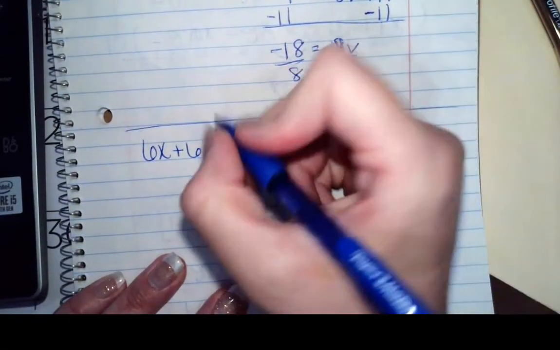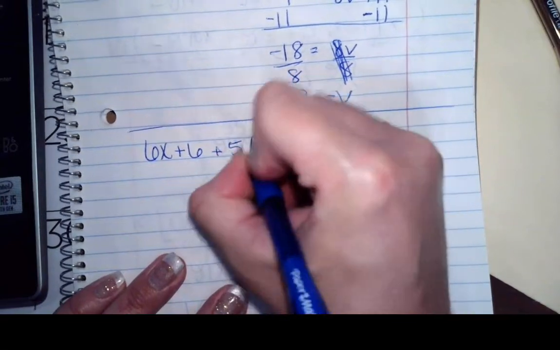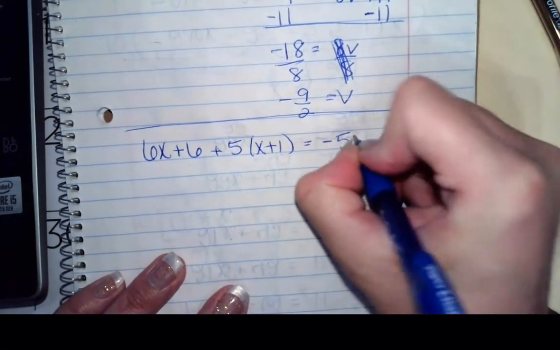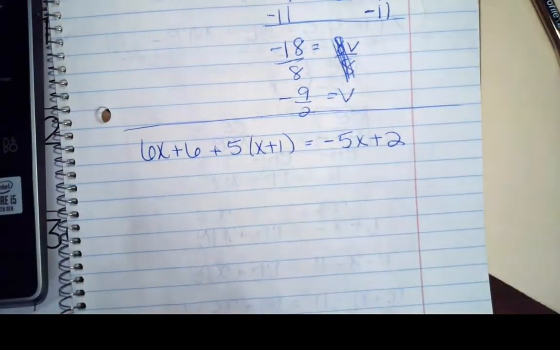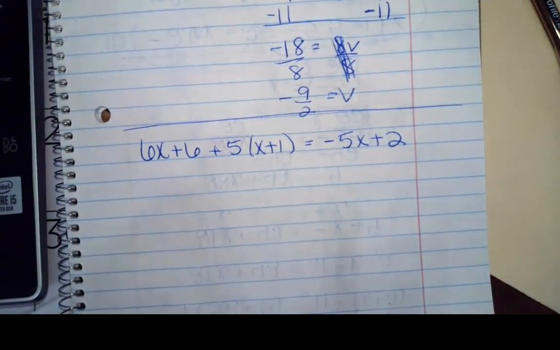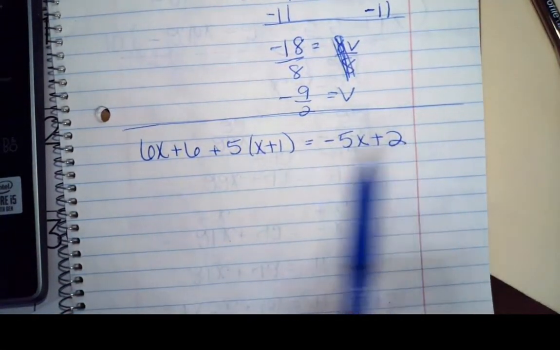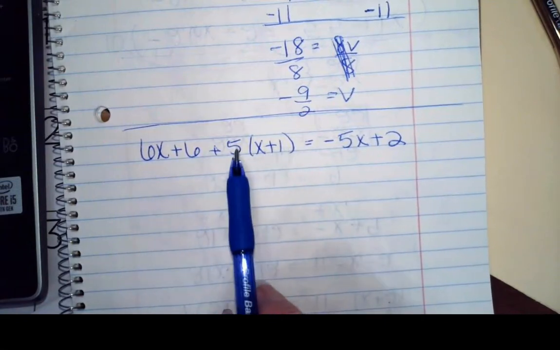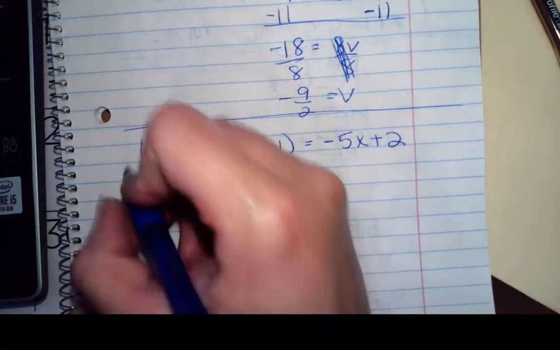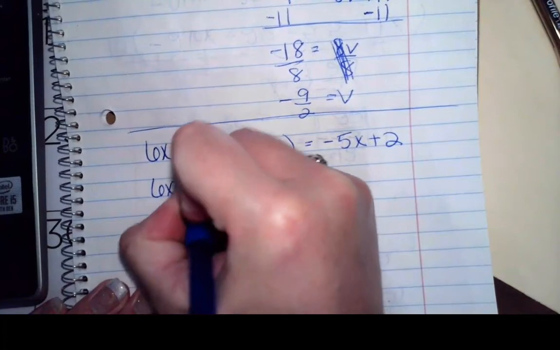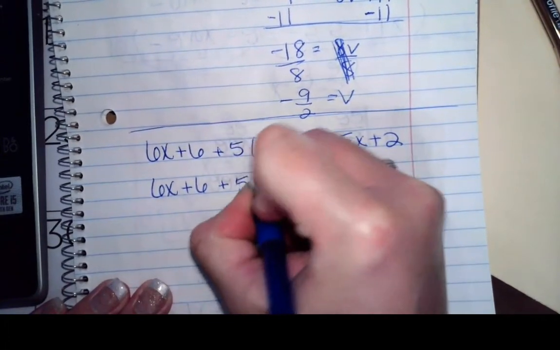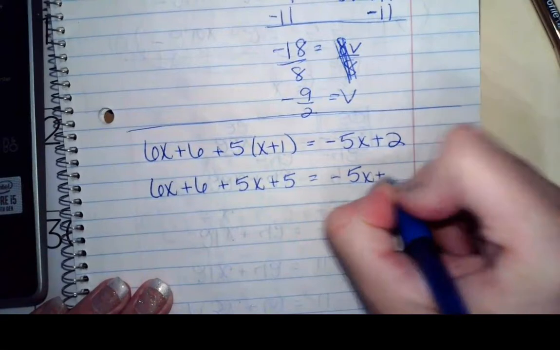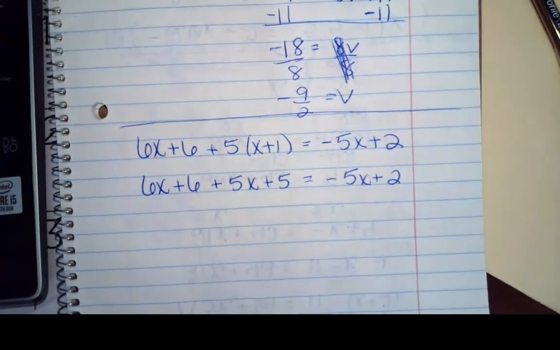plus 6 plus 5 times x plus 1 equals -5x plus 2. So again, the right side is already as simple as possible. The left side, we got some stuff to do. So what do we know how to do on the left? Well, I know how to distribute that 5. So I've got 6x plus 6 plus 5 times x plus 5 is -5x plus 2.